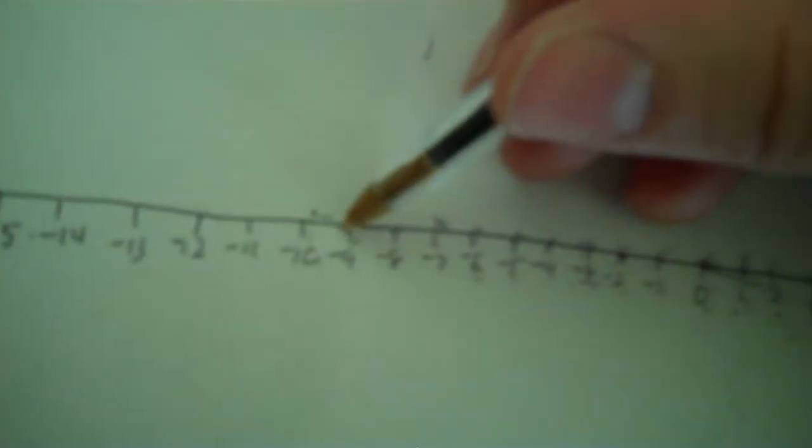And I'm going to add -9 plus 15. -9, 1, 2, 3, 4, 5, 6, 7, 8, 9, 10, 11, 12, 13, 14, 15. I'm at 6. 6 is the answer.